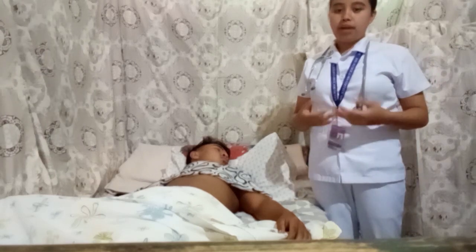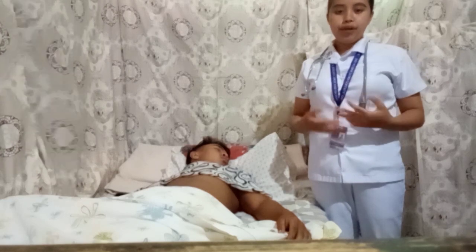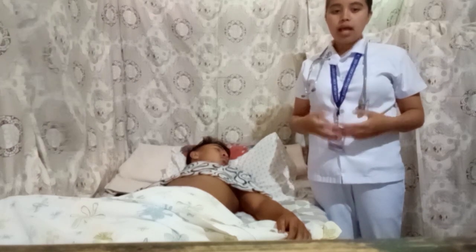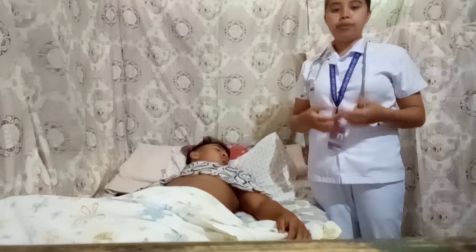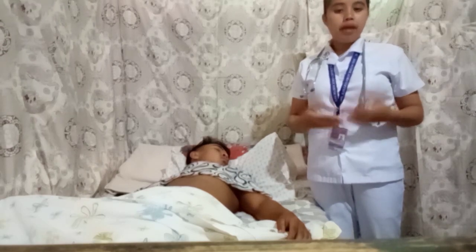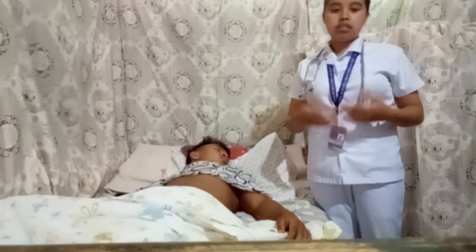Okay. So now I am going to percuss the upper border of the liver. Locate the upper right chest at the mid-clavicular line and percuss downward. Mark the point where the change from lung resonance to liver dullness is noted. This is the upper border of liver dullness. Then measure the distance between the two marks. This is the liver span.